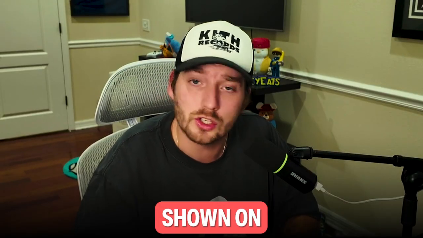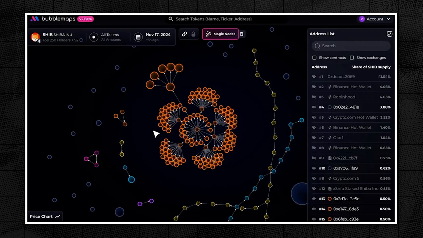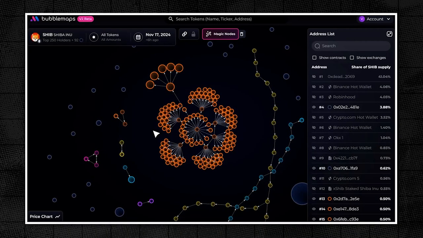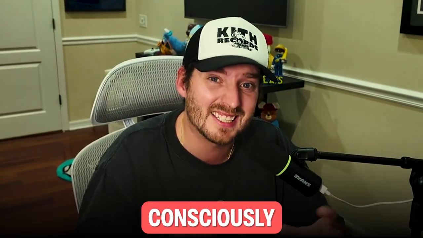And of course, this isn't just shown on the native Bubblemaps. When you click magic nodes, this activity is impossible to miss. They're able to dilute and ship all of those tokens around to a variety of different addresses, trying to hide their paper trail. Magic nodes helps you identify these clusters and very consciously make decisions.